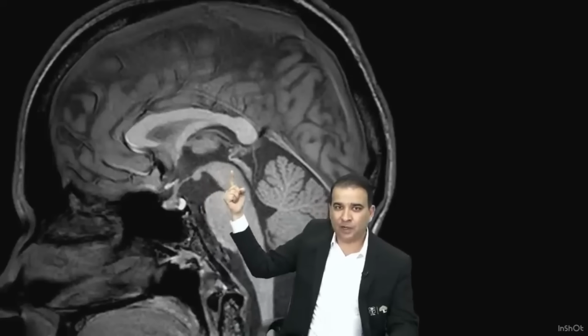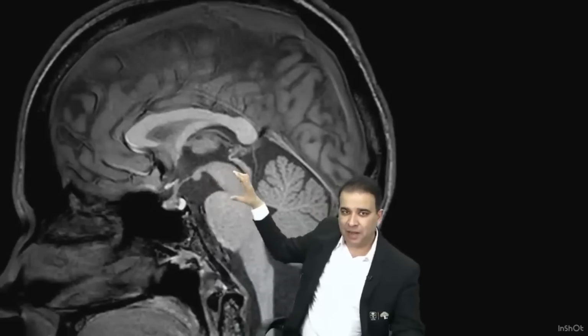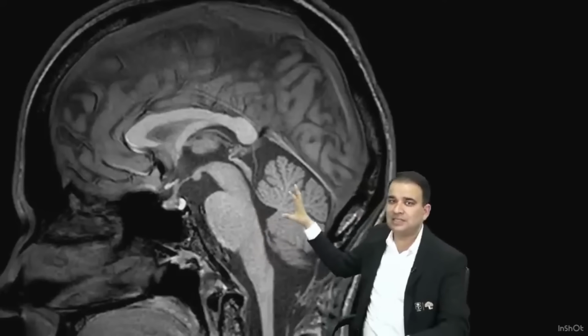Now, you can see all the things over there, guys. Look at my finger pointing there. That is the optic chiasma. You can see the infundibulum, the mammillary body, and the posterior perforating substance. The aqueduct of Sylvius is also visible. I can see the midbrain, the pons, the medulla oblongata, and the cerebellum here.